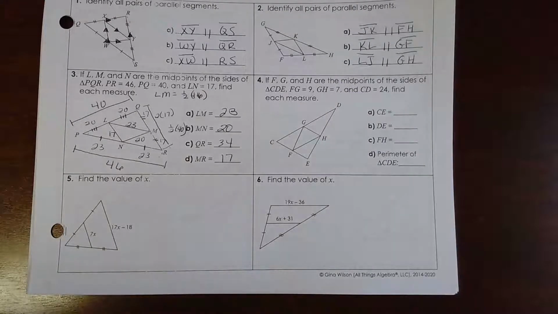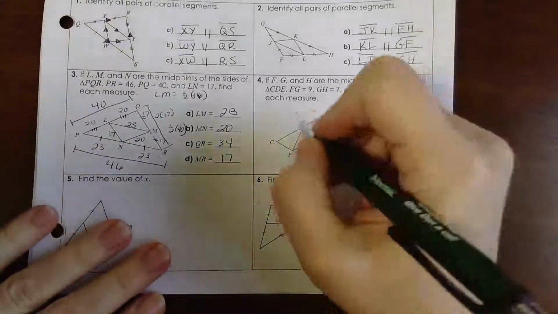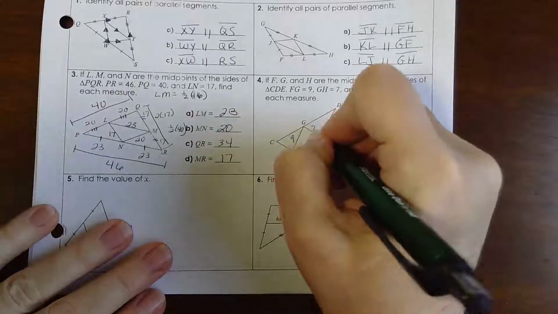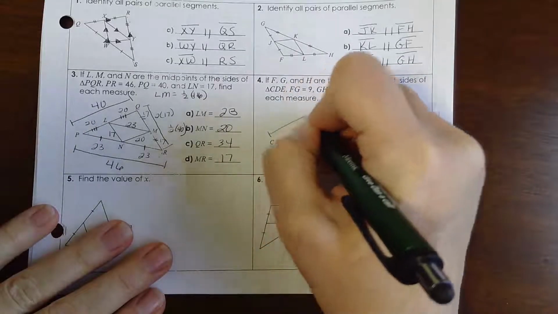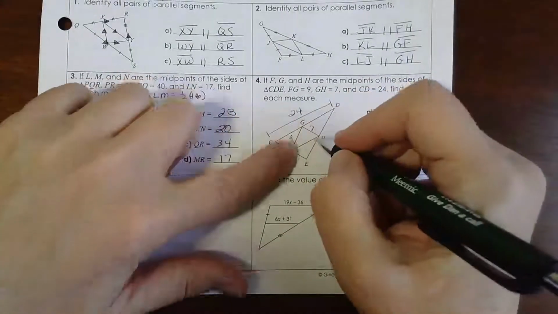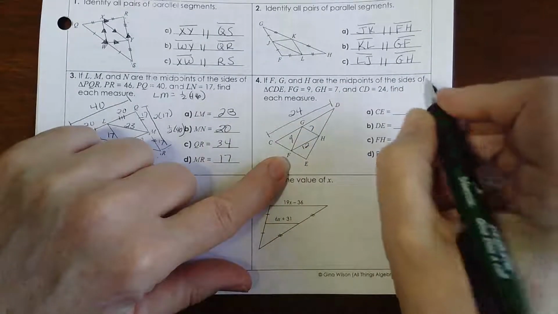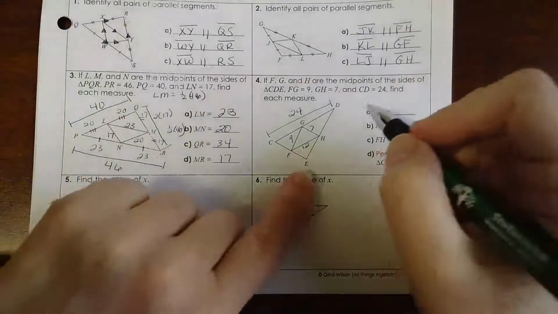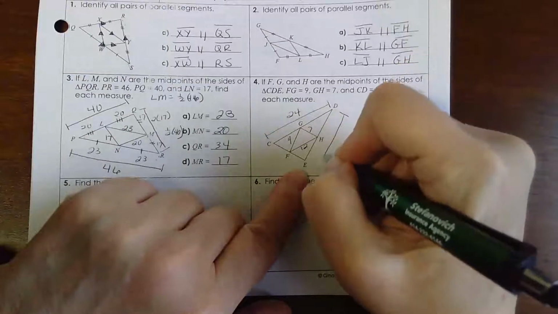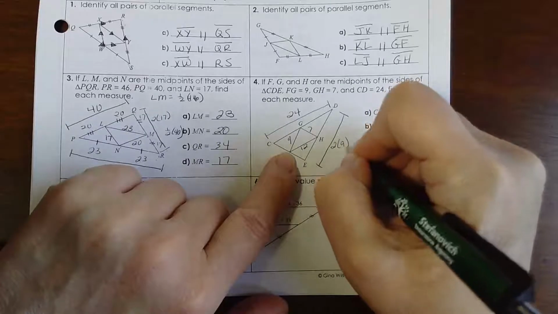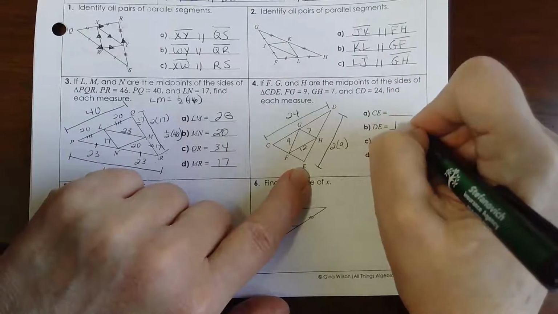All right, F, G, and H are midpoints of the sides of triangle CDE. FG, this little piece, is 9, GH is 7, and CD, this whole entire thing, is 24. Half of 24 is 12, so FH is going to be 12. To find DE, this piece, we take 9 and multiply it by 2, so DE is going to be 18.